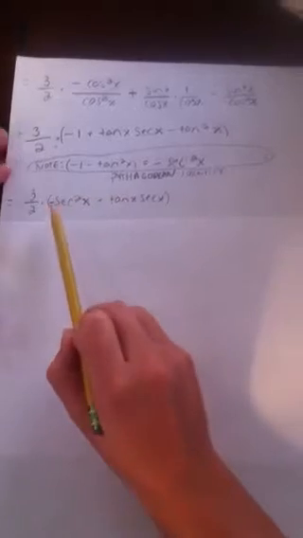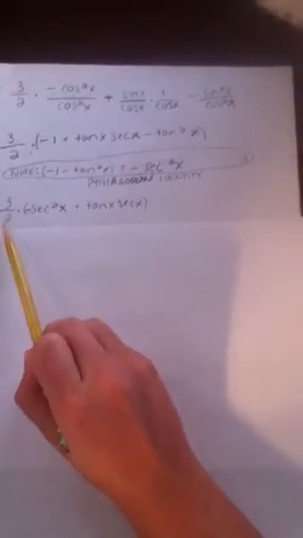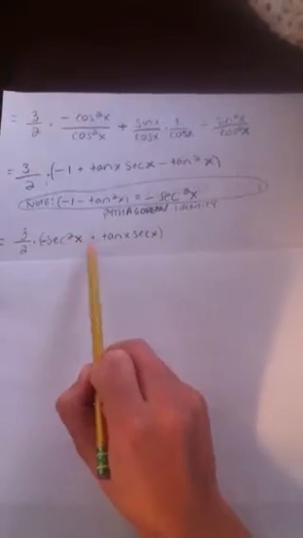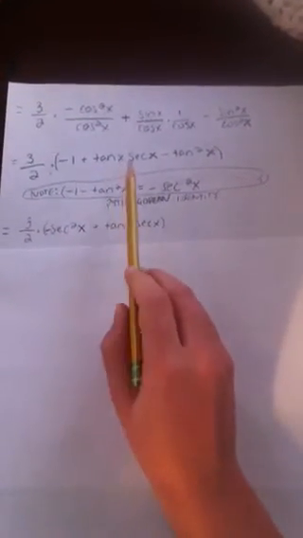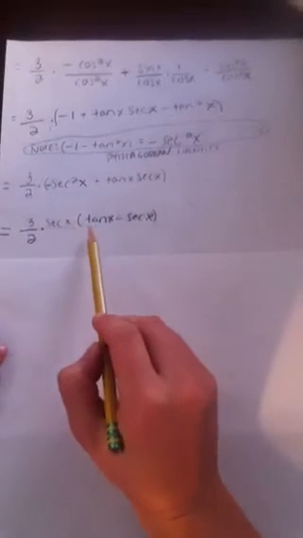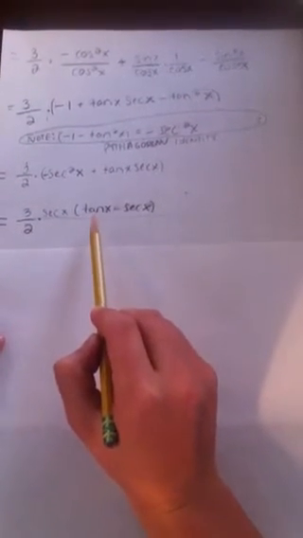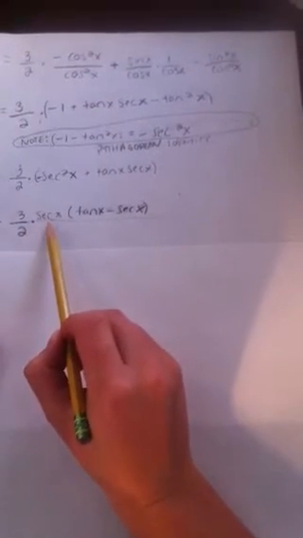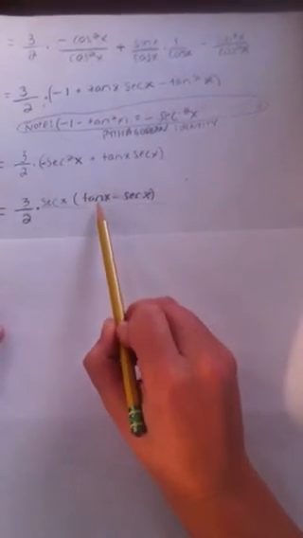Since this will give you negative secant squared x, you can then plug it back in, which will give you 3 halves multiplied by negative secant squared x plus tangent times secant x. Then to take this a step further to give you your final answer for simplifying, you can take out a secant in the binomial and factor that out, which will give you 3 halves times secant x multiplied by tangent x minus secant x.